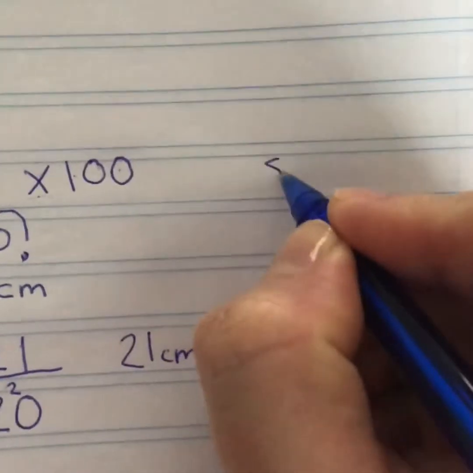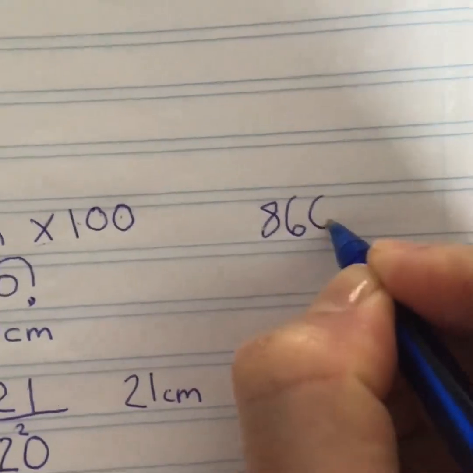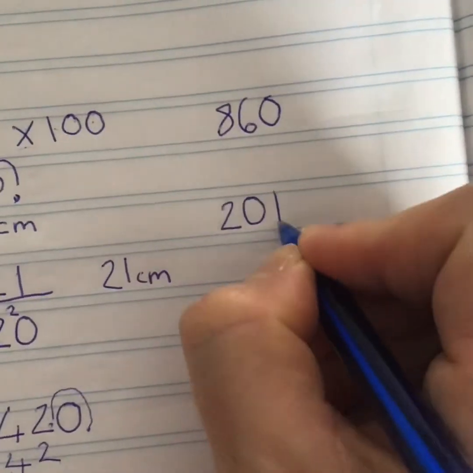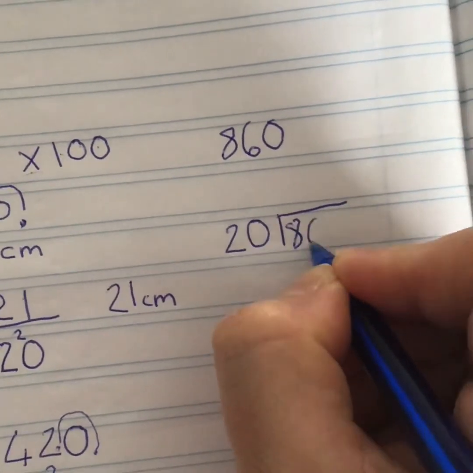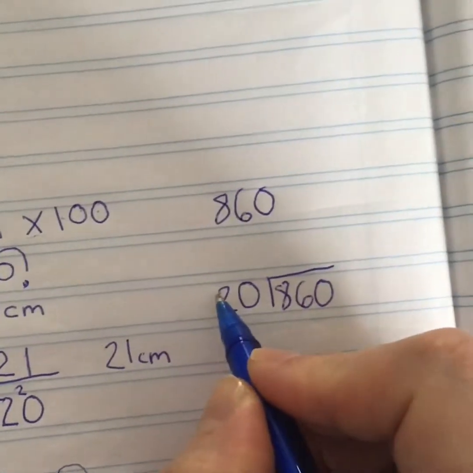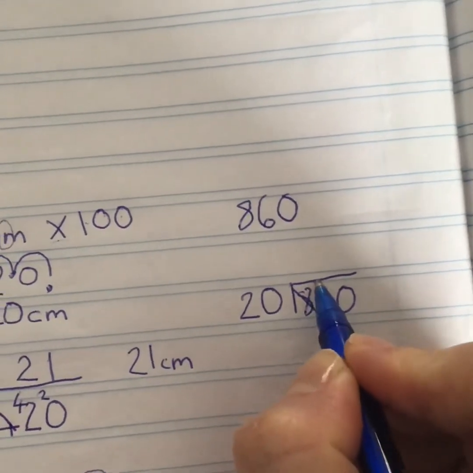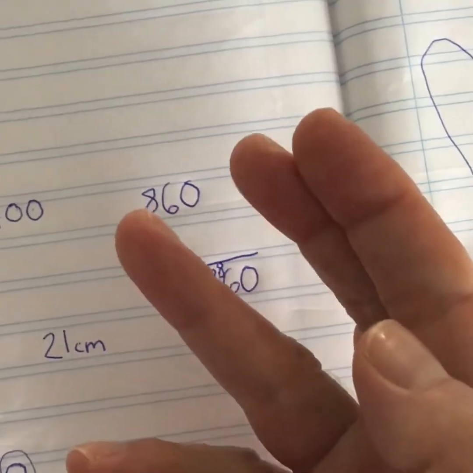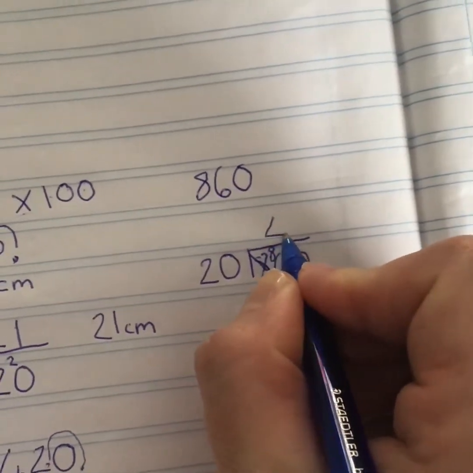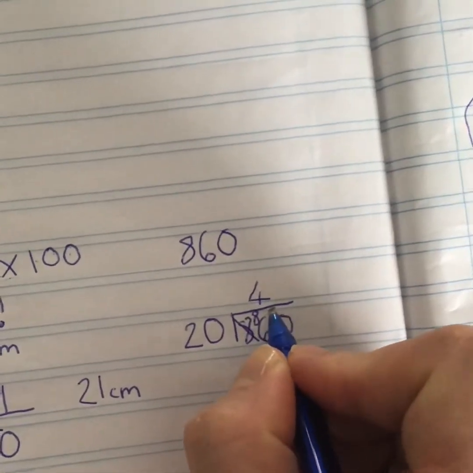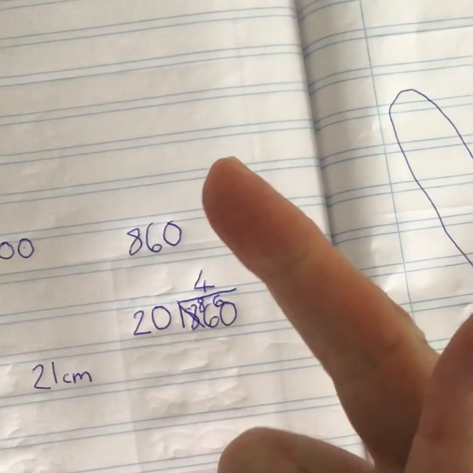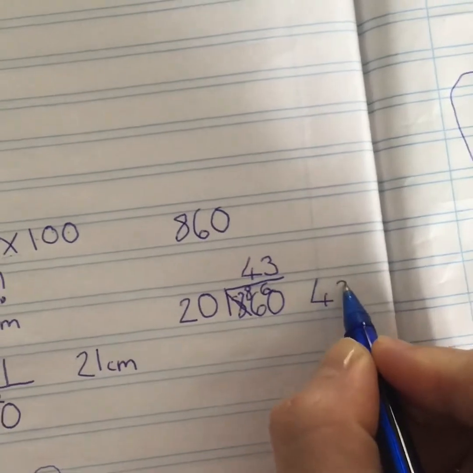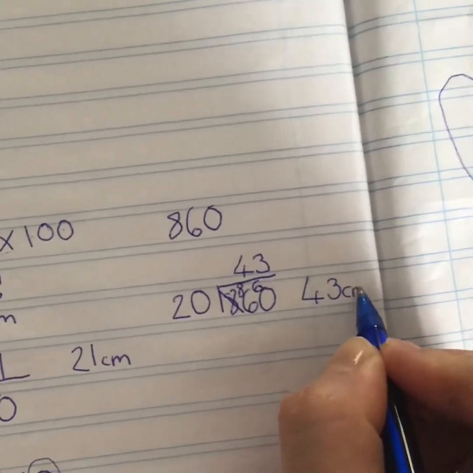Okay, so we have 860. Right, we want it 20 times smaller, so let's do it both ways. All right, so how many 20s go into 860? Well, no 20s go into 8, and we're left with 86. Now, 20, 40, 60, 80, 4 20s will go into 86 with 6 left over. 20, 40, 60, so 3 will go into there. So that's 43 centimeters will be the size of the toy.